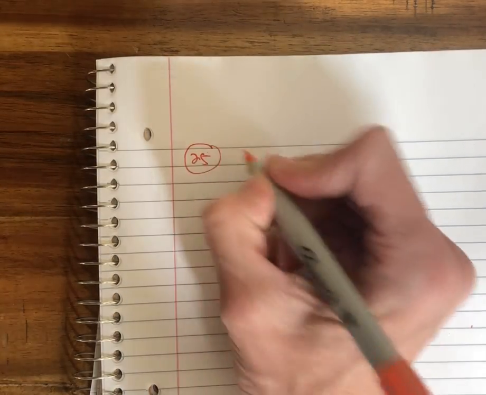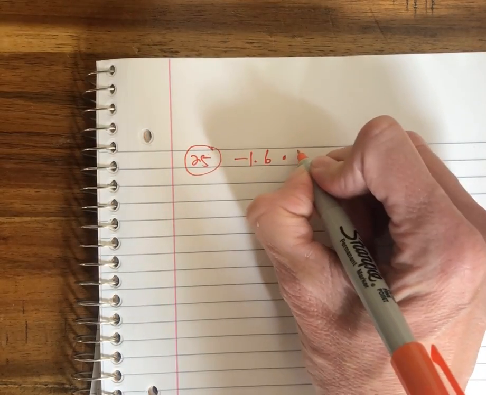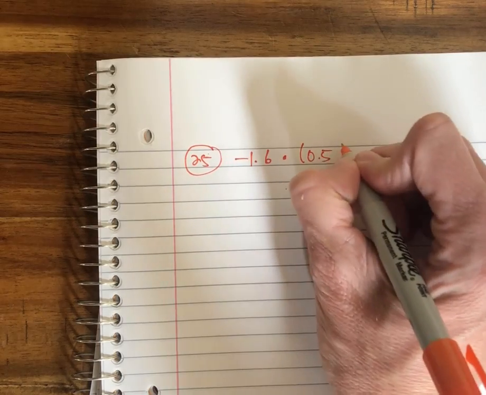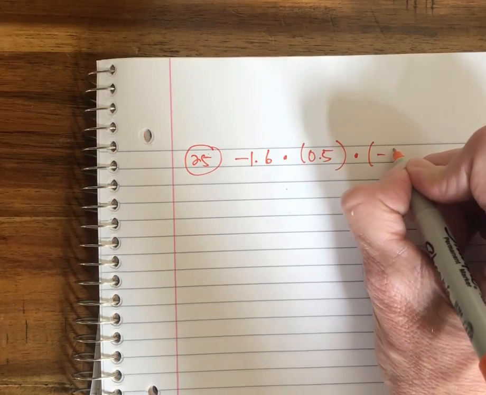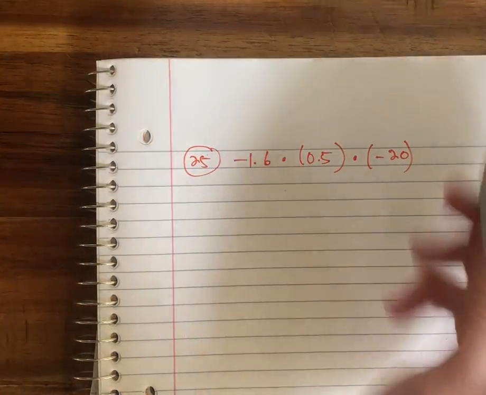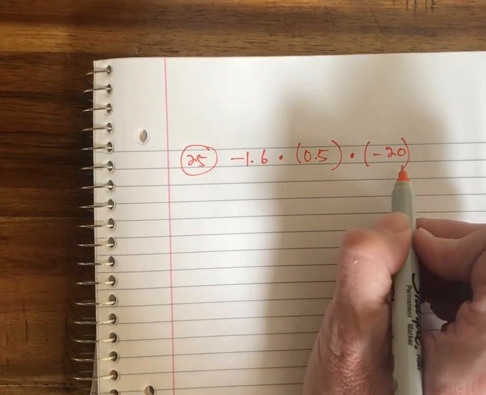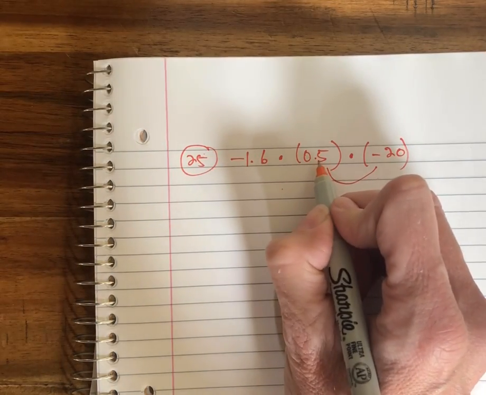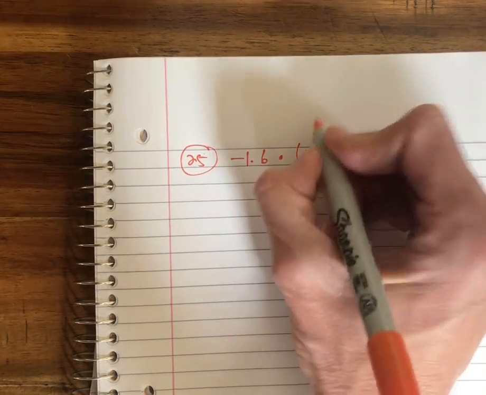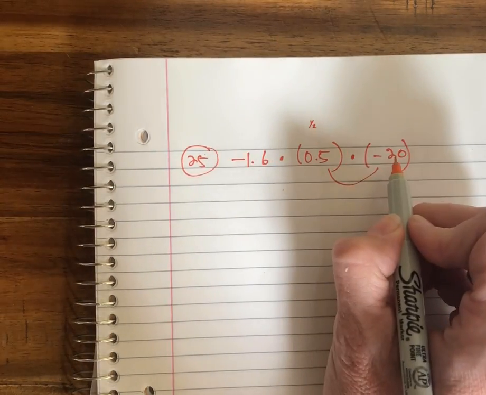One more, actually. Number 25. I always talked about in class how we didn't want to use the word lazy mathematicians, but we want to be efficient mathematicians. So if I look at the numbers presented, I want to work them out in the easiest way possible. Commutative property says I can multiply these in any order. Well, look at these. 0.5, 5/10, that's equivalent to half. So I'm just going to think of this as what's half of negative 20?